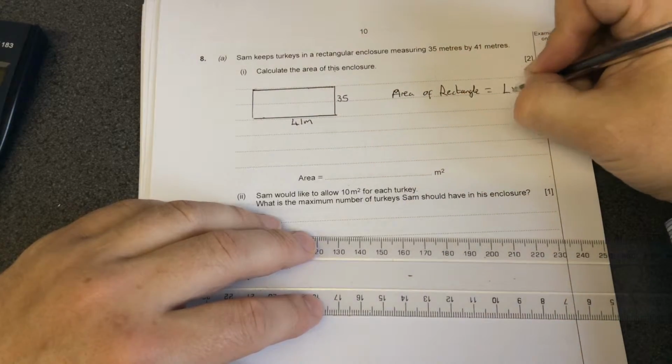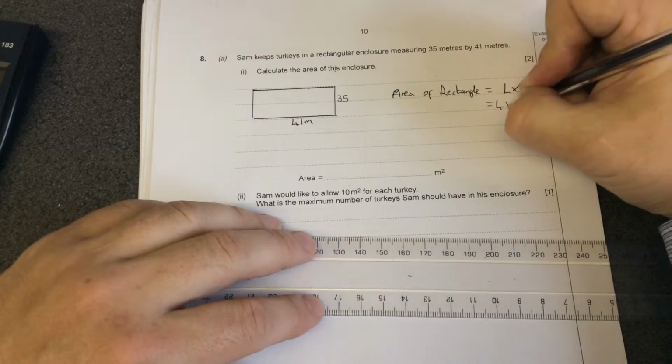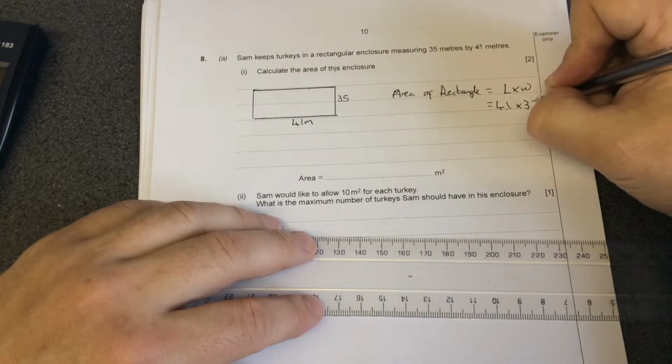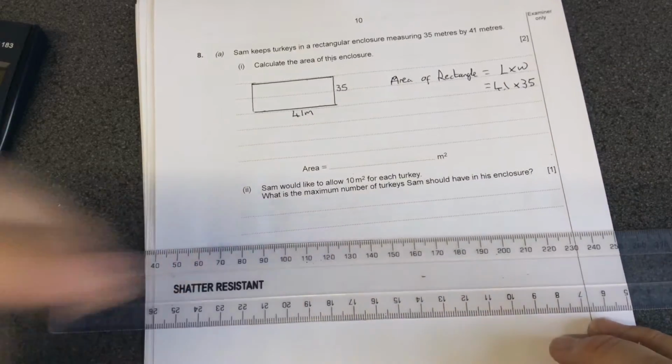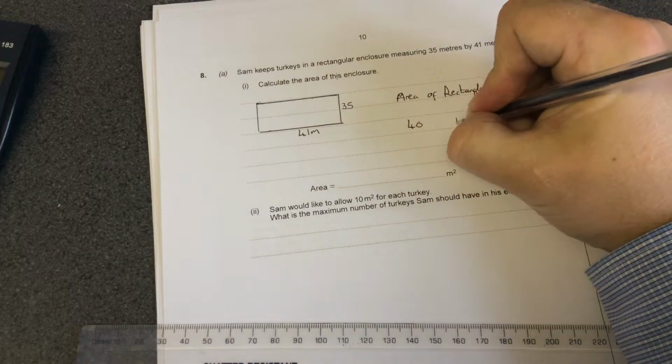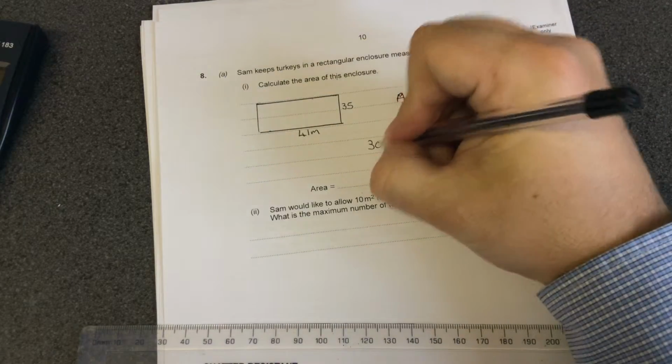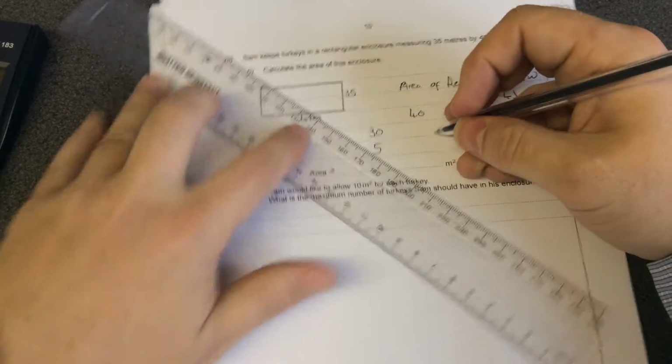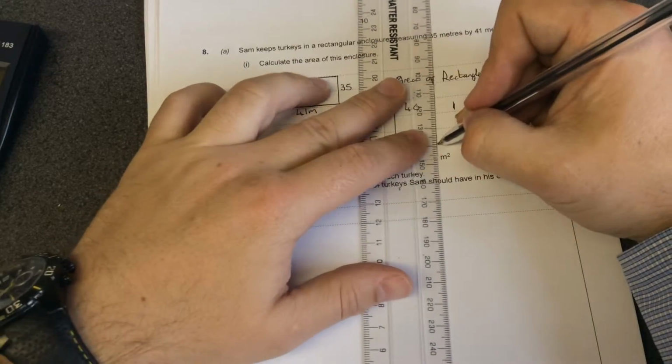and the area of the rectangle is equal to length times width, which is 41 times 35. Okay, so we're doing 41 times 35. I would split the 41 up into 40 and 1, 35 into 30 and 5, and I would do a little grid now to help me work it out.